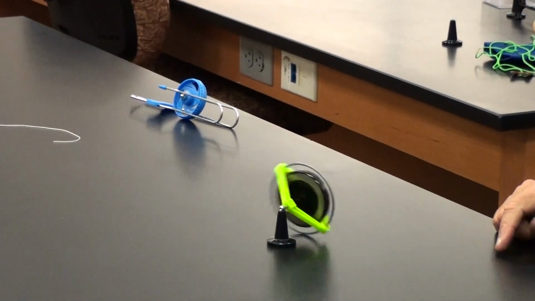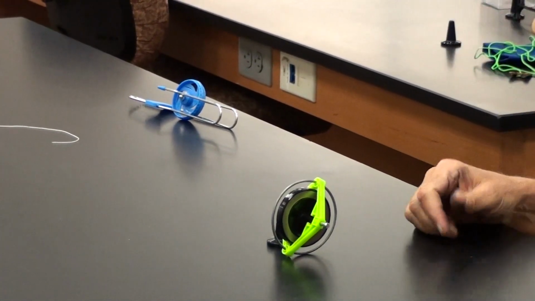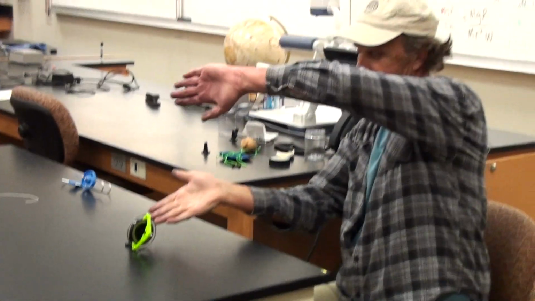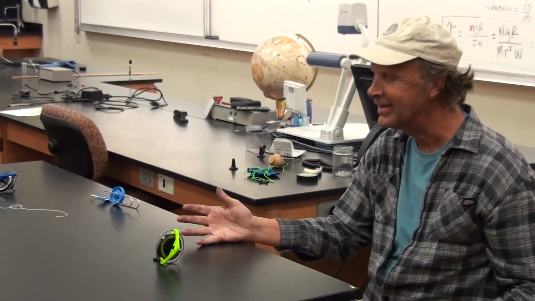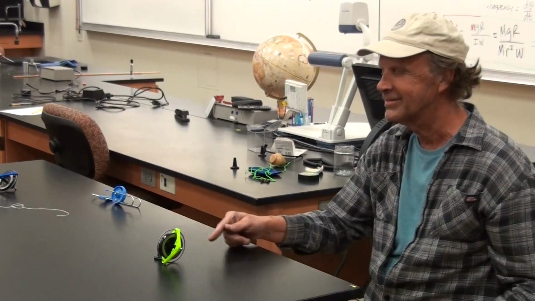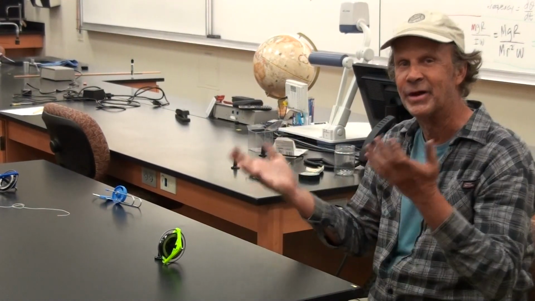So as this thing turns, it goes faster and faster until finally the gravity forces win out, which is what will eventually always happen, is that this thing will stop turning, and then it'll go back to what our normal common sense intuition will tell us.